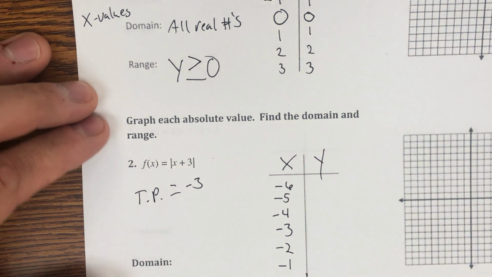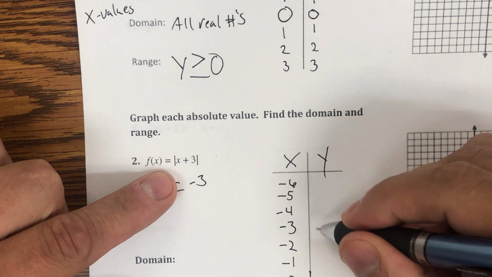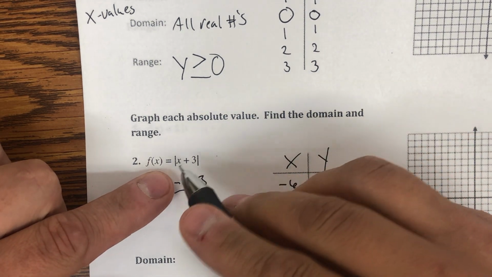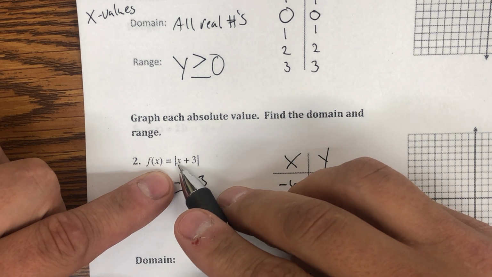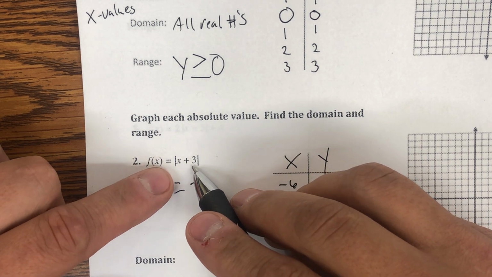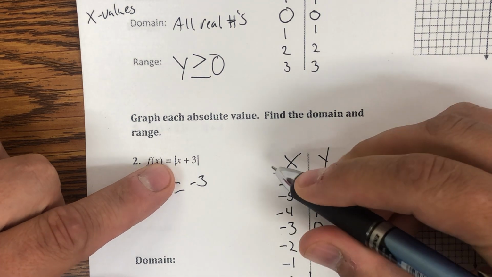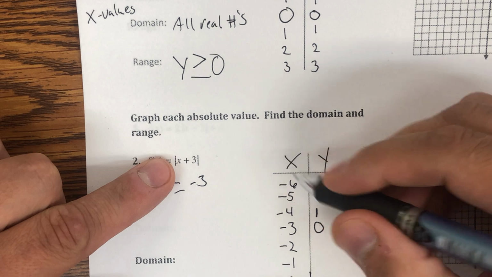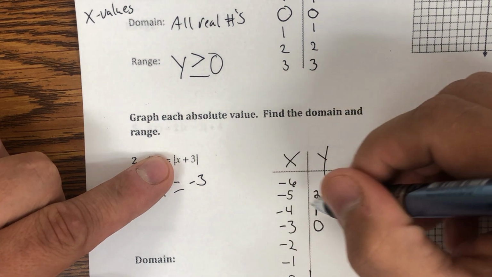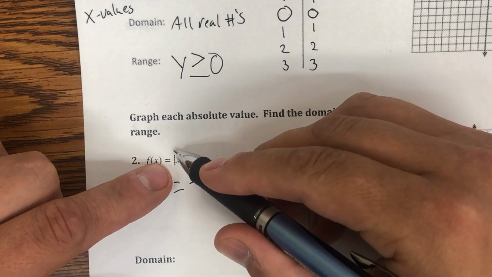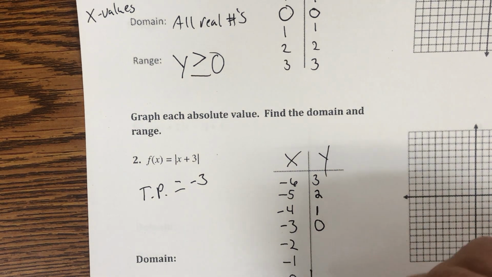So when I plug these values in, negative 3 plus 3 is 0, so y is 0. Negative 4 goes in for x. Negative 4 plus 3 is negative 1. Absolute value of negative 1 is 1. Negative 5 plus 3 is negative 2. Absolute value is 2. And then this one is going to be 3 because it's going up by 1. Negative 6 plus 3 is negative 3. Absolute value is 3. Now go in the other direction.